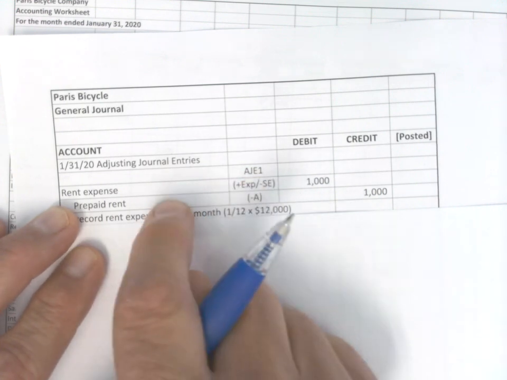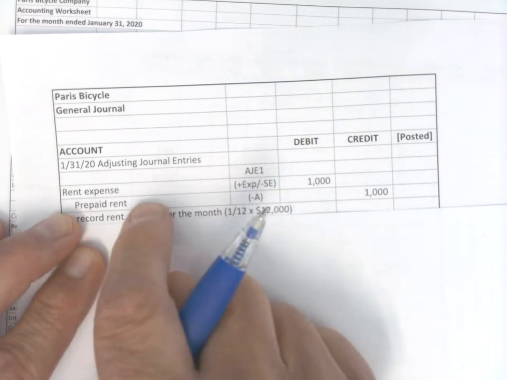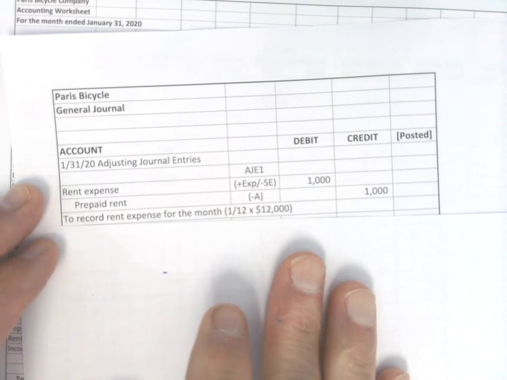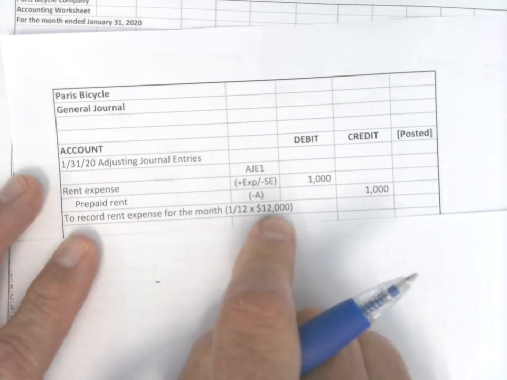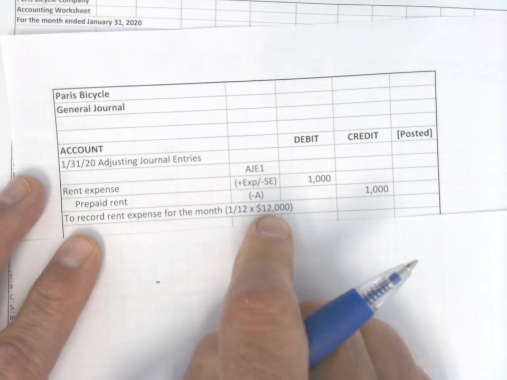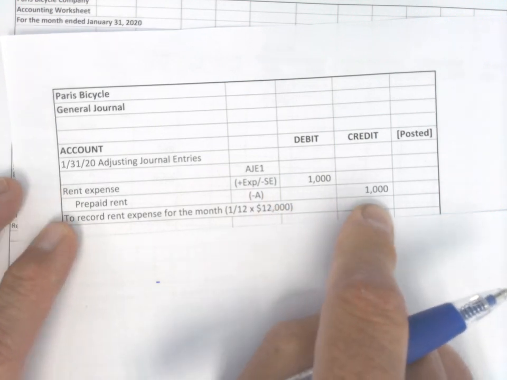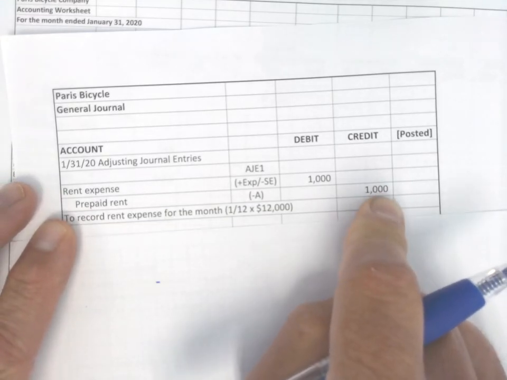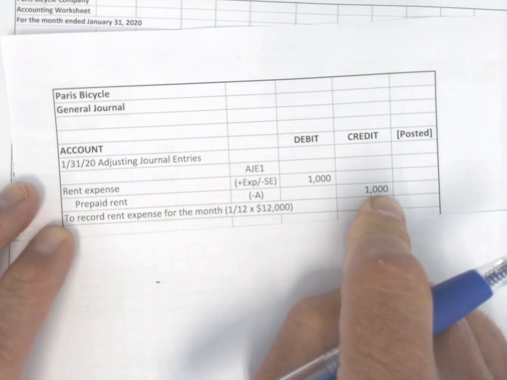Adjusting journal entry number 1 increases rent expense by debiting it and decreases prepaid rent by crediting it. The explanation for that is that it records rent expense for the month, which is 1/12 of the $12,000 rent for the year. And indeed, that agrees with it's going to have $11,000 balance after we post this to the general ledger account. And that's the 11 months we have left to stay in the building, the right to stay in the building. And we pay $1,000 a month for that right.